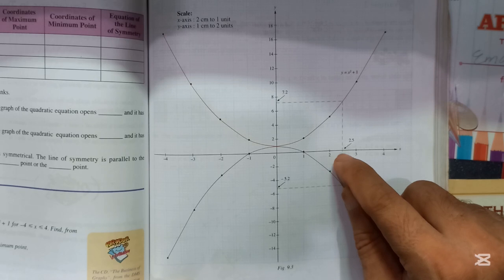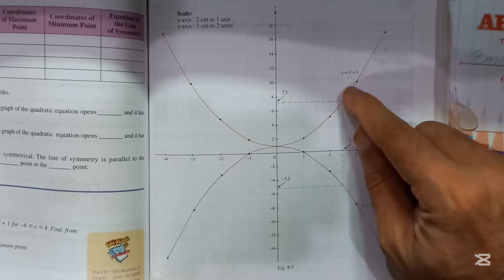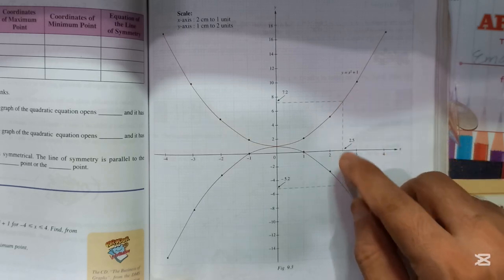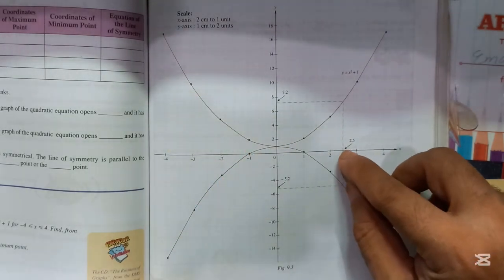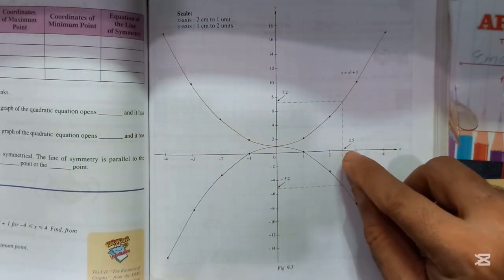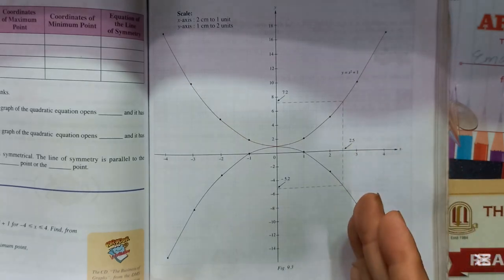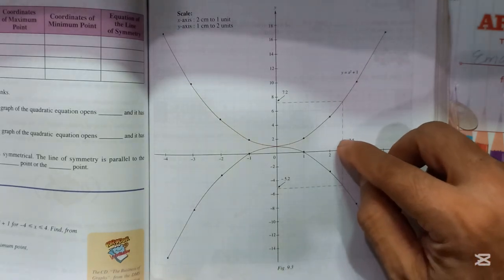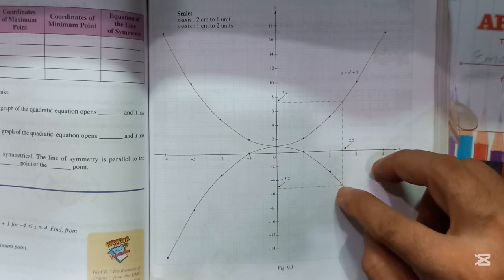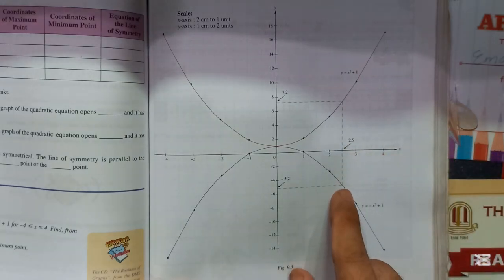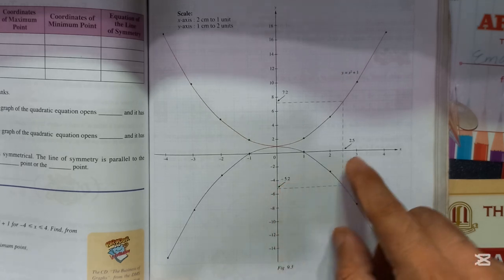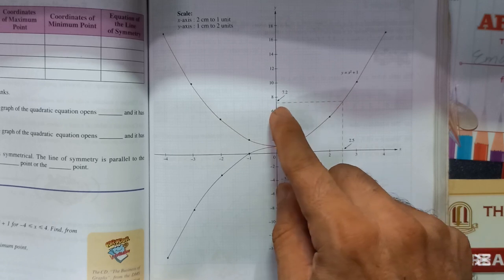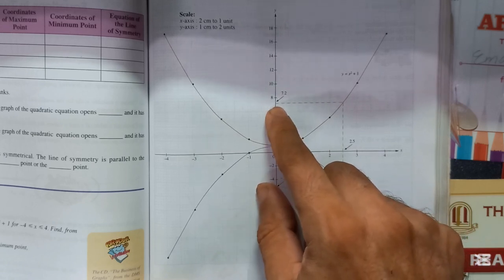So from here you will touch the upper graph and the lower graph as well, because on the same sheet of graph paper there are two graphs. So at 2.5, here we will draw the vertical line with the help of a scale that will touch the upper graph as well as the lower graph, and from here we will draw the horizontal lines from the lower graph. The value will be -5.2, and for the upper graph from here the value will be 7.2.